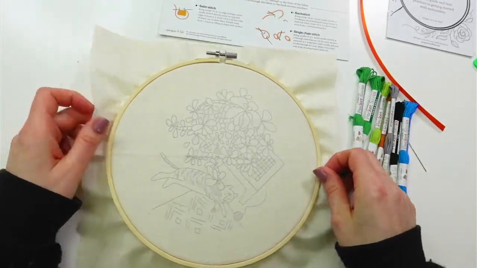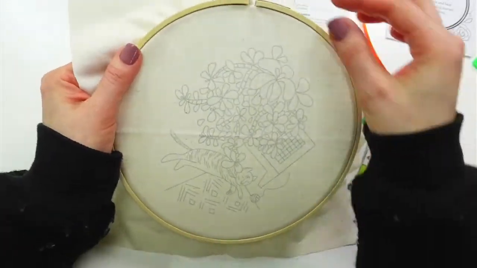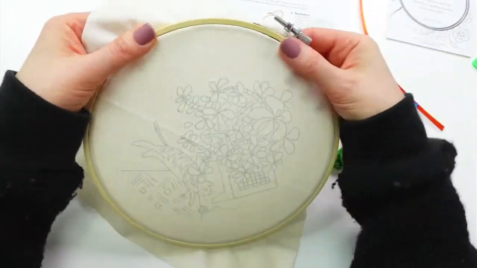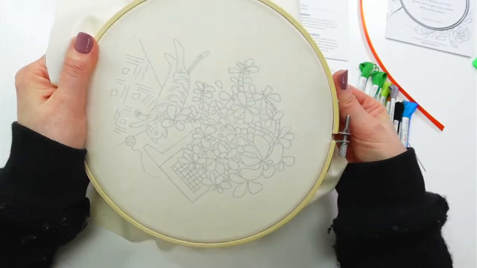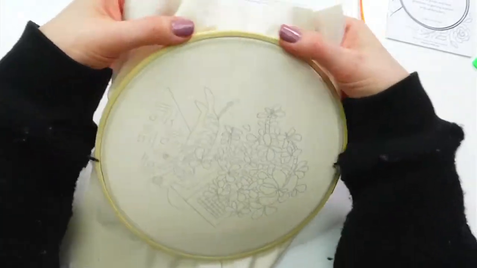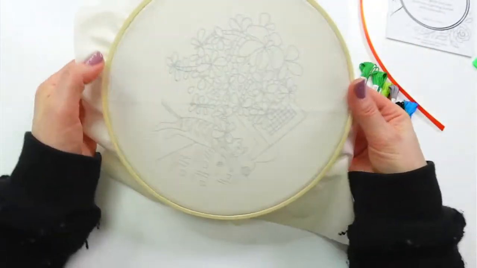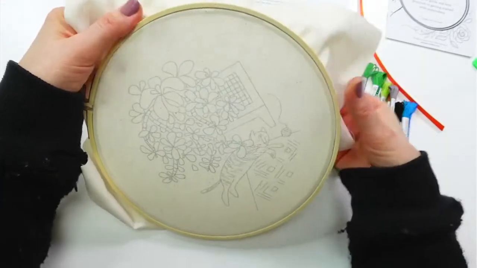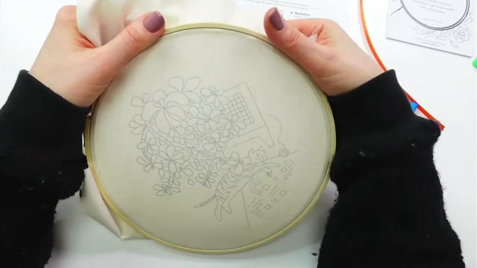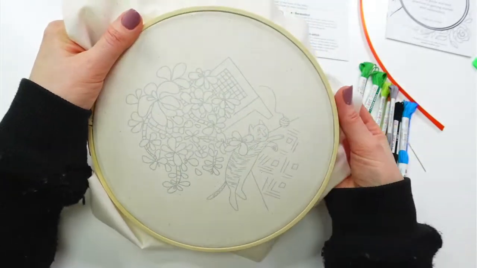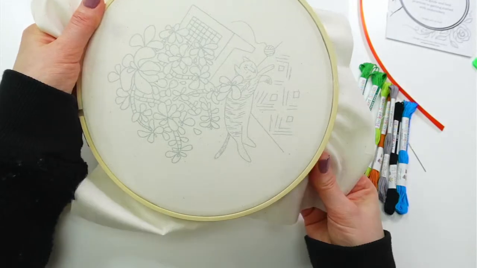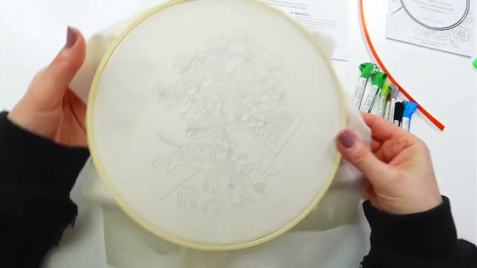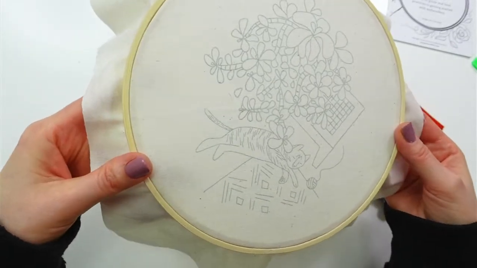I'm just centering my design here, and I'm going to tighten the closure a little bit, and then I'm going to pull just to get everything taut in the hoop. Not really stretched out, but I don't want it loose, really. All right, and then when I've got it, I'm just going to finish tightening it, and we are ready to start stitching.